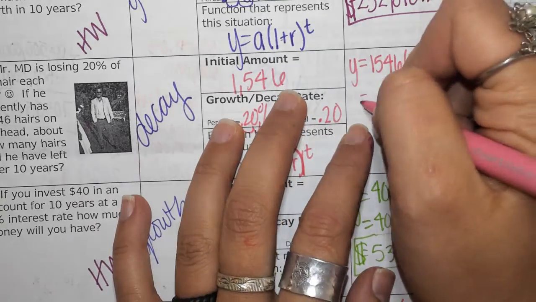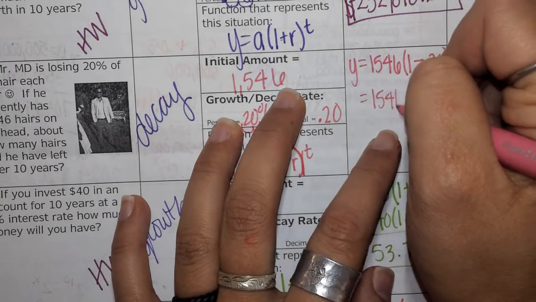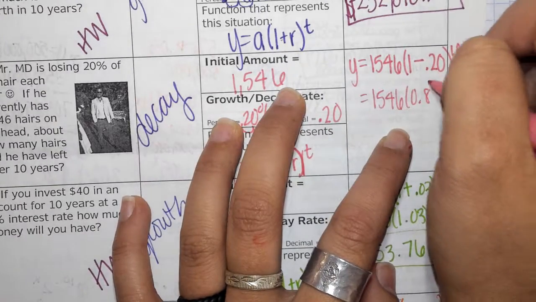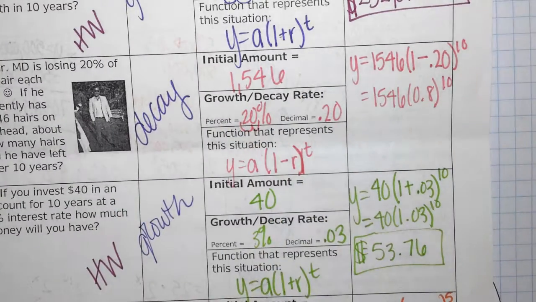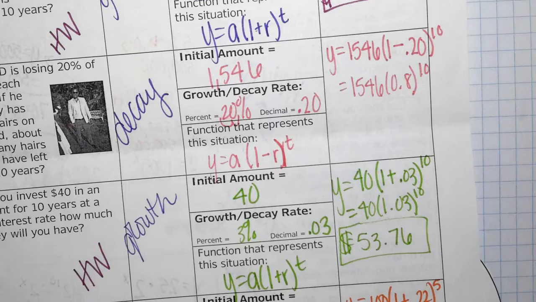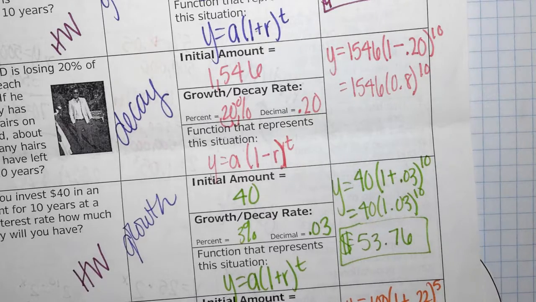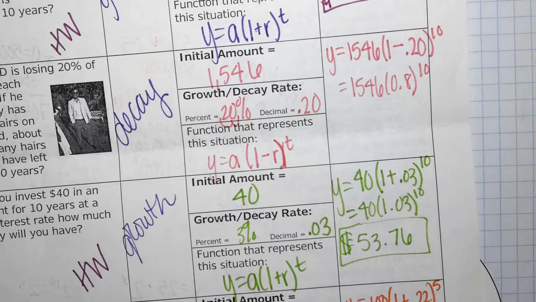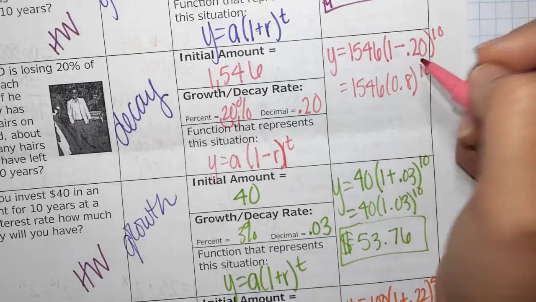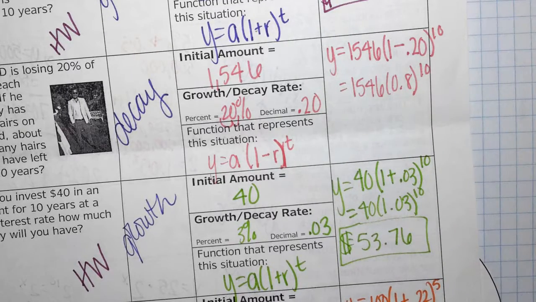All right, so what's 1 minus 0.20? 0.8. Good. Okay, now plug into your calculator. Do it without me. And then multiply it by? 1,546. And you get 166. Wait, let's let everybody finish. Just breathe.